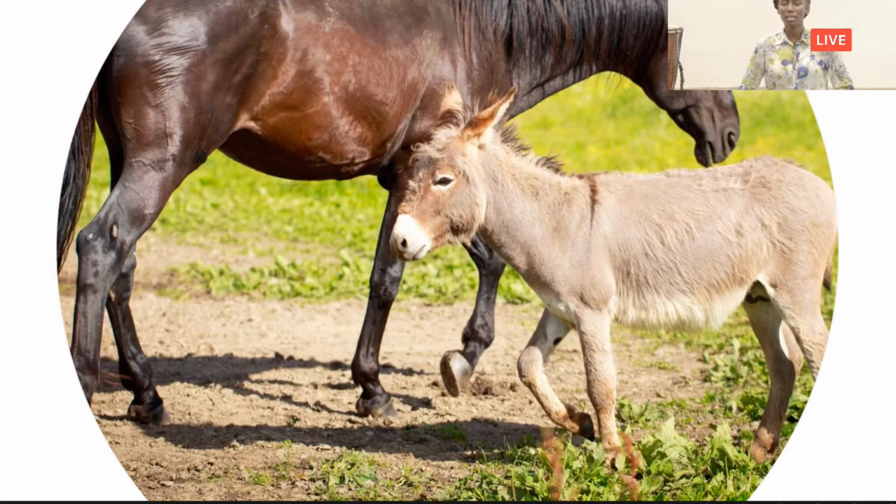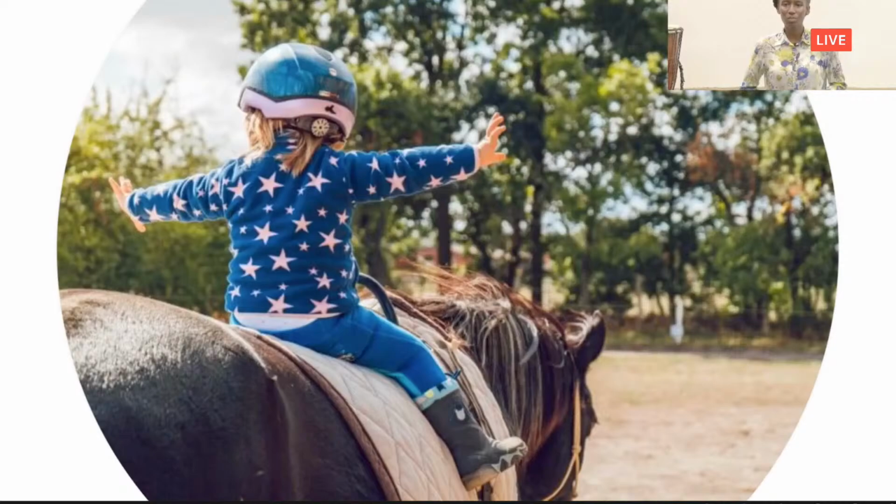Now, why do people keep these animals? What are their uses? Why do we have them around? Why do we feed them and take care of them? Because, let's see the next slide, we use them to carry us. We can actually use them for transportation. So this is a girl riding a horse right here. So we can use horses for transportation, and we can also use donkeys for transportation.